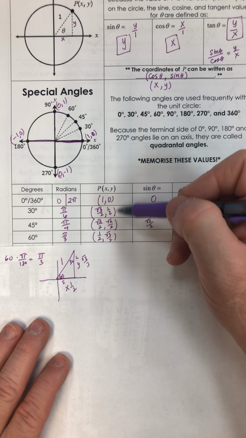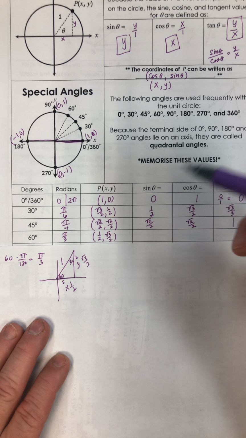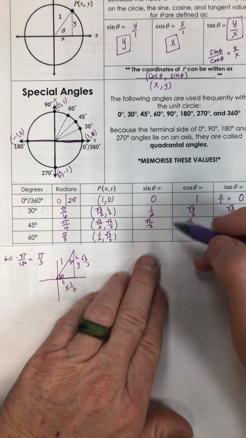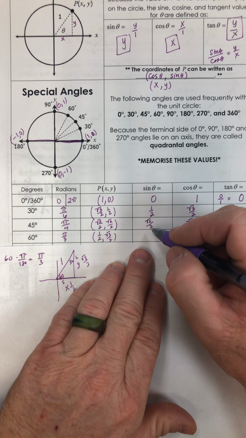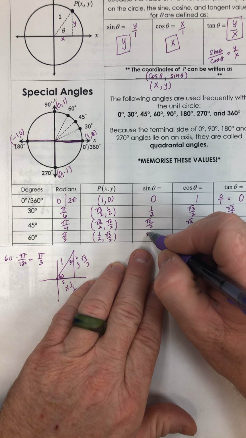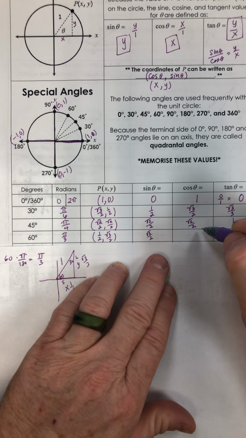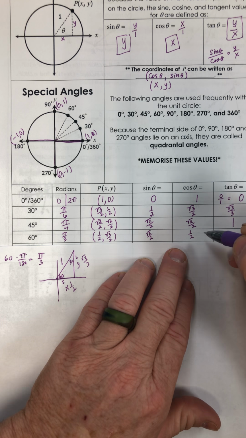You notice from the 30, the x and the y are just flip-flopped. So the sine would be the y value, which is square root of 3 over 2. And cosine would be the x value, which is 1/2.